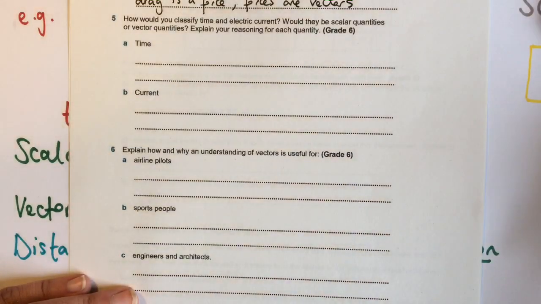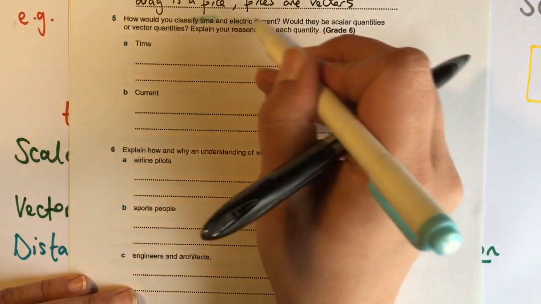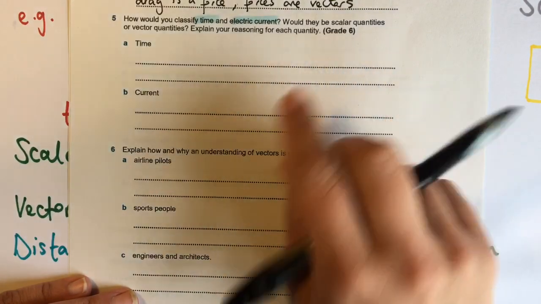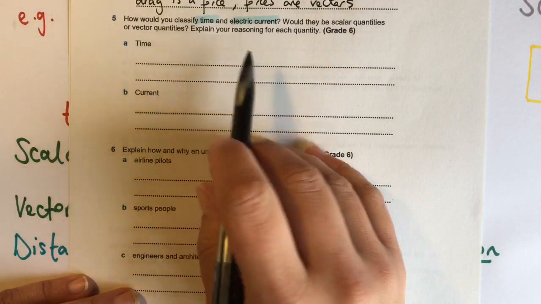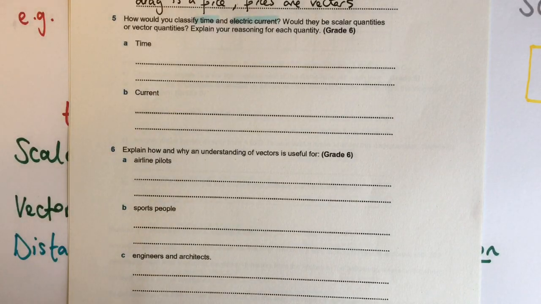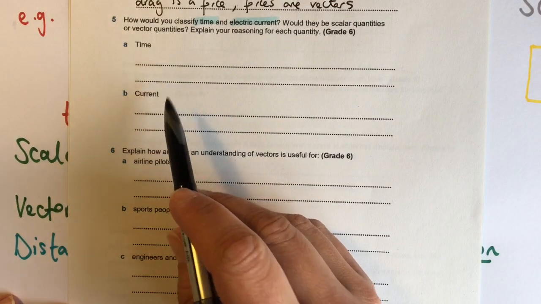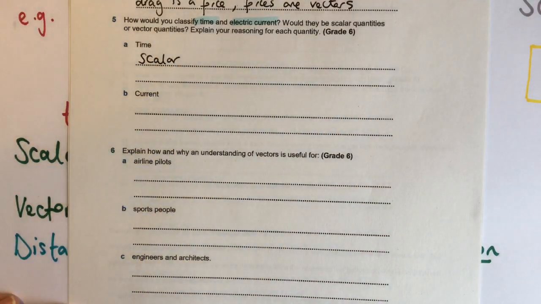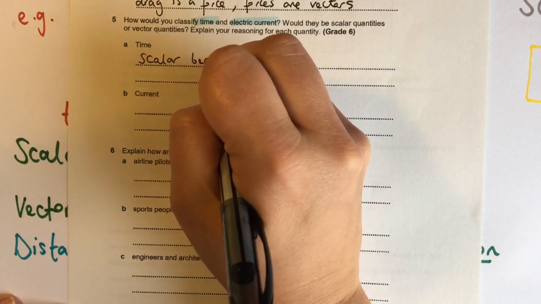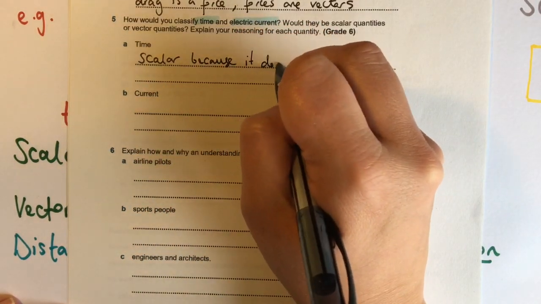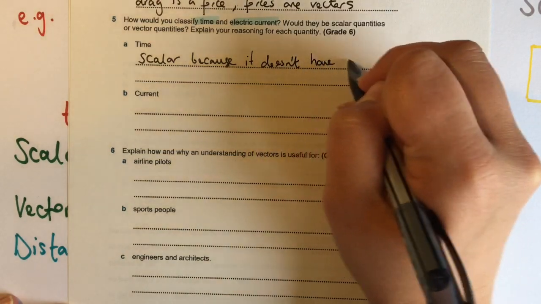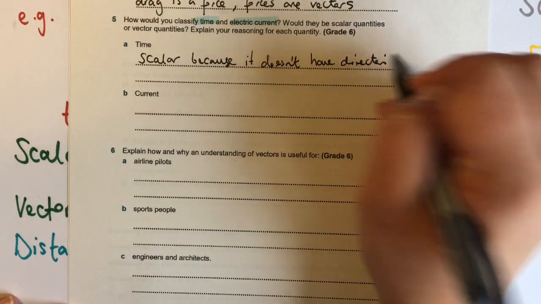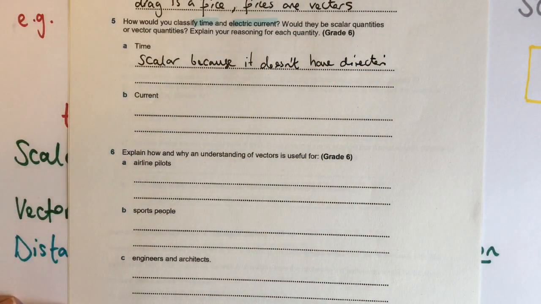How would you classify time and electric current? Would they be scalar quantities or vector quantities? Explain your reasoning for each quantity. So time is a scalar, because it does not have direction. We can't go backwards or sideways in time.